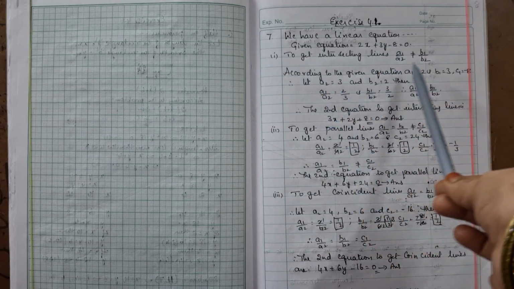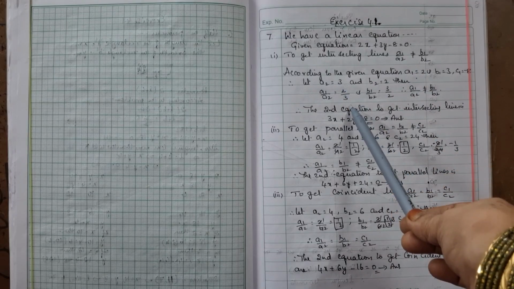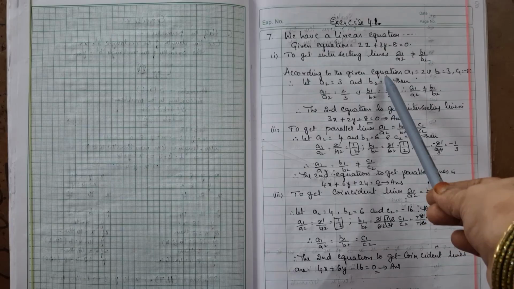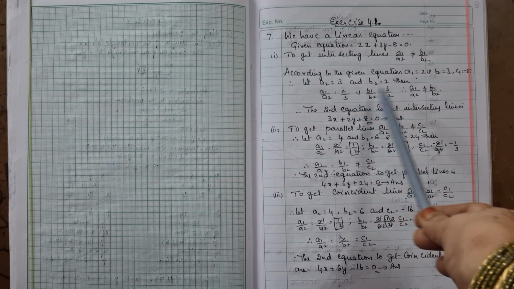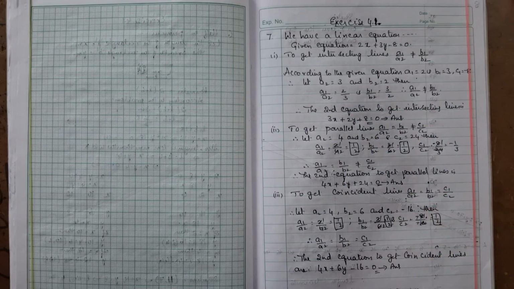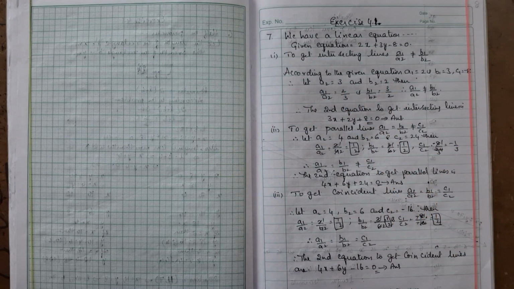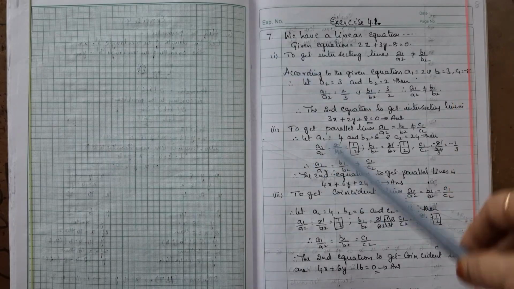So A1 by A2, A1 is 2 by 3, 2 by 3 I have got. B1 by B2, B1 is 3, B2 is 2, 3 by 2. So they are not equal. So A1 by A2 is not equal to B1 by B2. So for the second equation, I have got A2 and B2 values now. I should now make the equation.